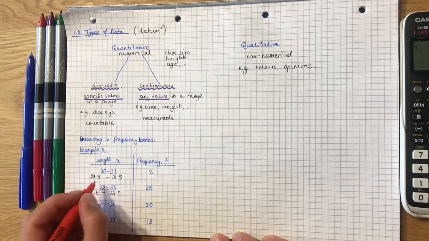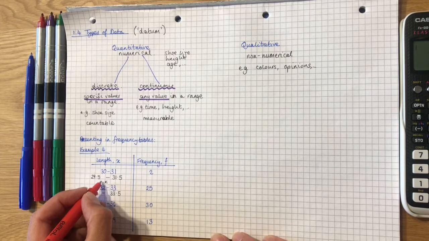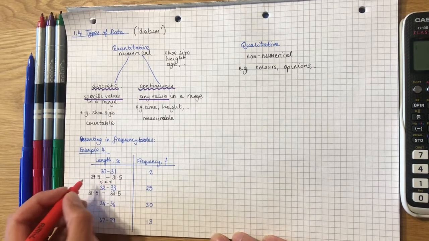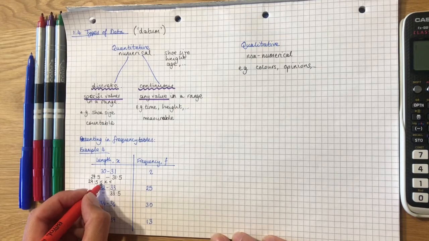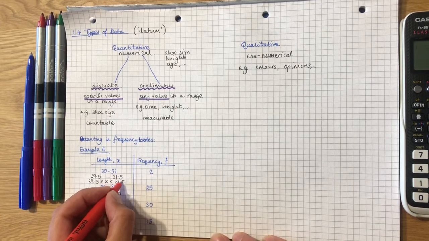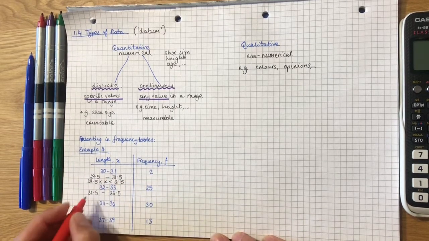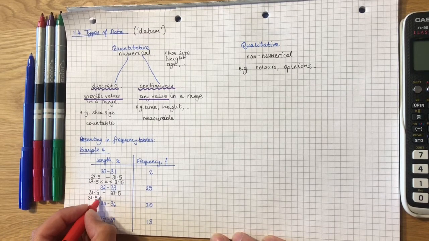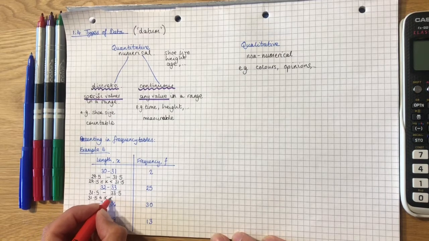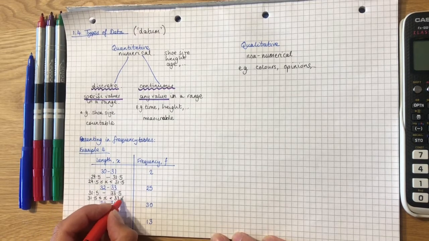So a better way to write this would be with inequality notation. And we could say this group goes from 29.5 inclusive up to 31.5 exclusive. So then this group goes from 31.5 inclusive up to 33.5 exclusive.